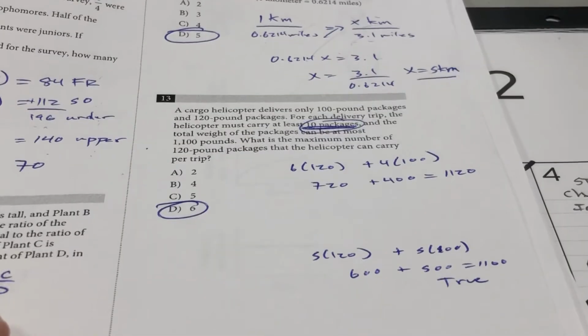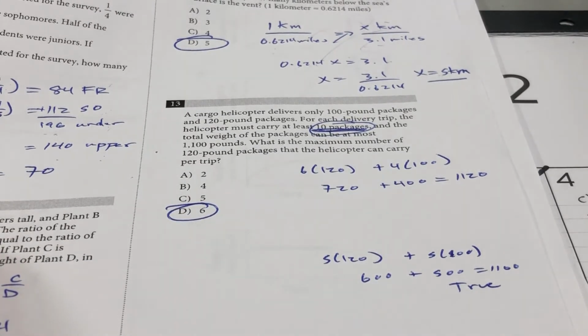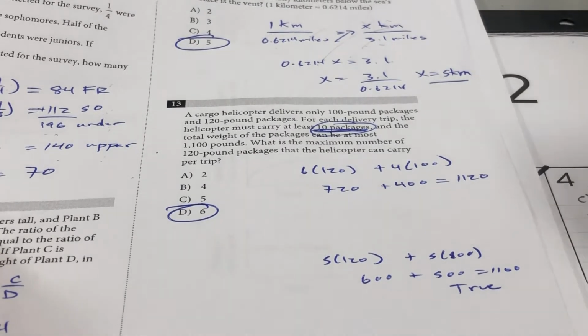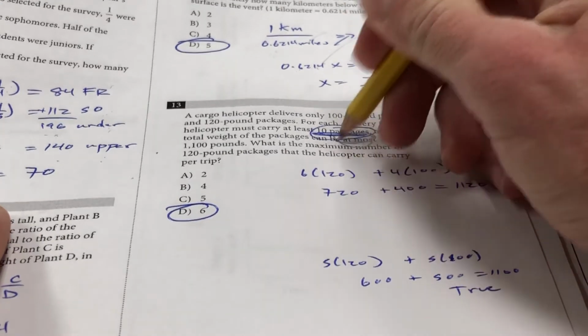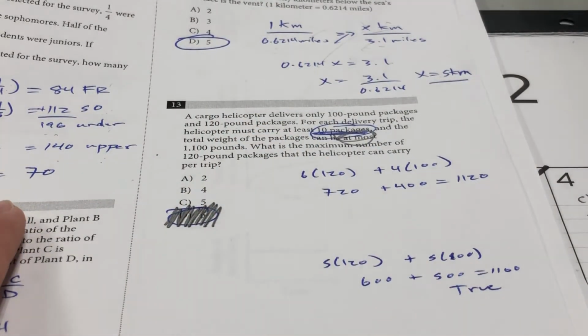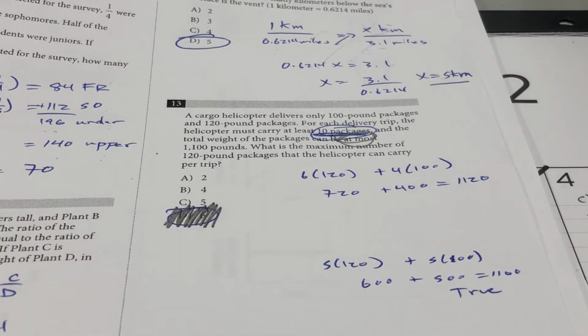13 is a nice little one for guess and check, all right? So a cargo helicopter delivers only 100-pound packages and 120-pound packages. For each delivery trip, the helicopter must carry at least 10 packages, and the total weight can be, misread that. I misread that. I thought it said at least. It says at most. All right, so good, we're gonna check that right now.